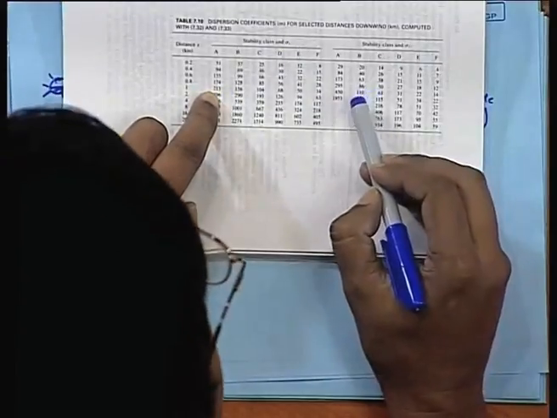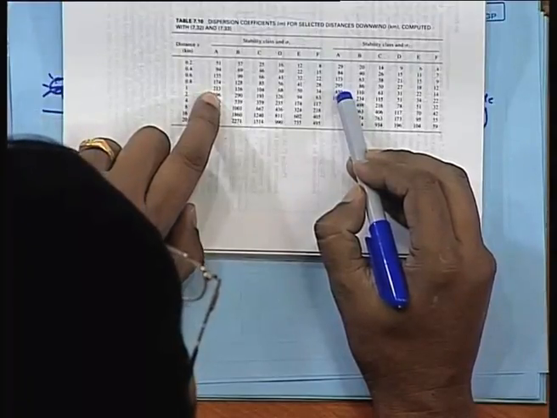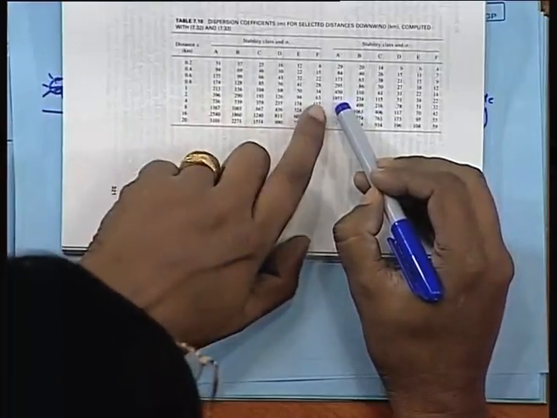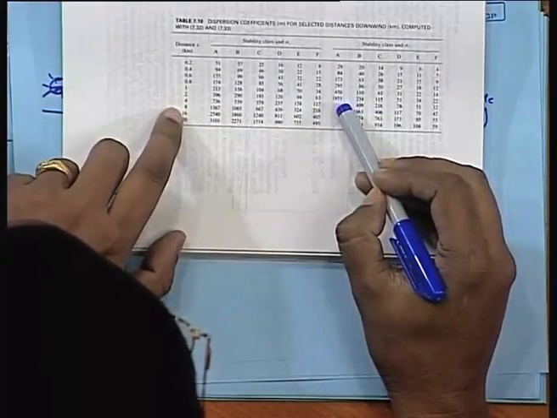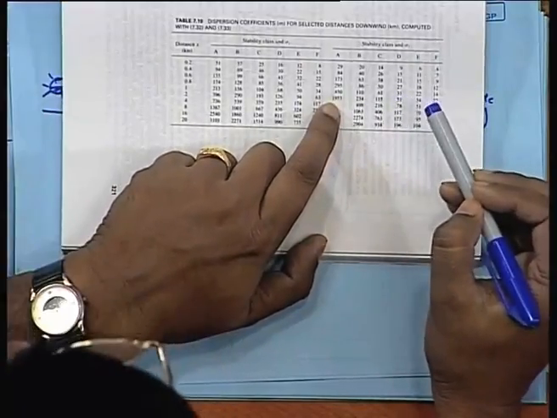Similarly, sigma z would be 450. Here, anything more than this, the values have to be repeated.